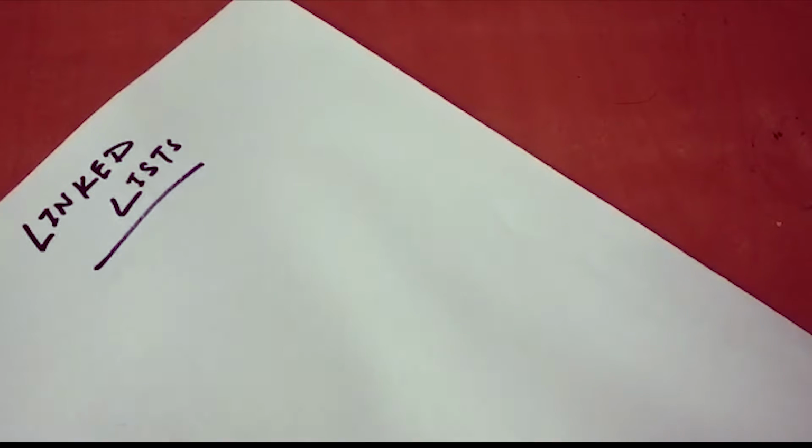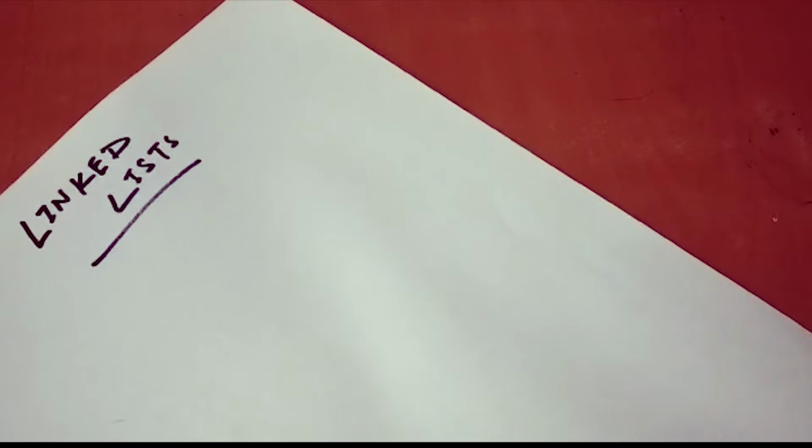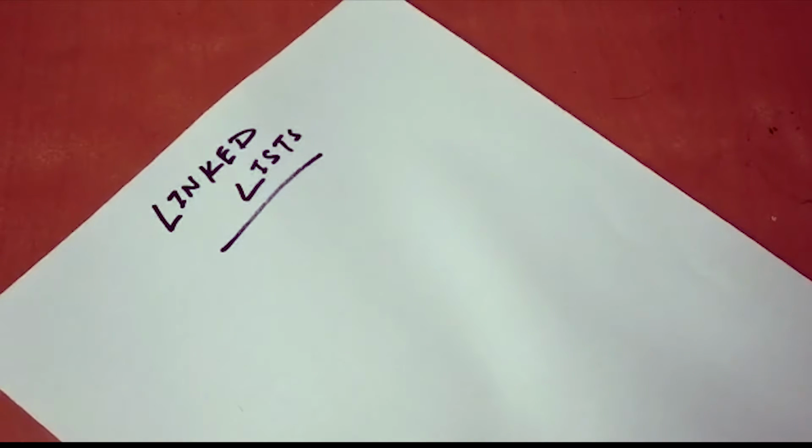For example, if I want to go for grocery, I write a list and note down all the necessary things for the household stuff, right? That is what a list is. And this is called a linked list, more specifically, the lists which are linked.